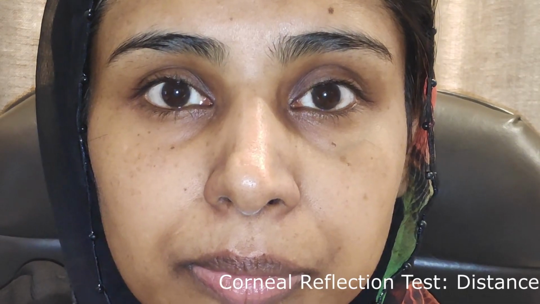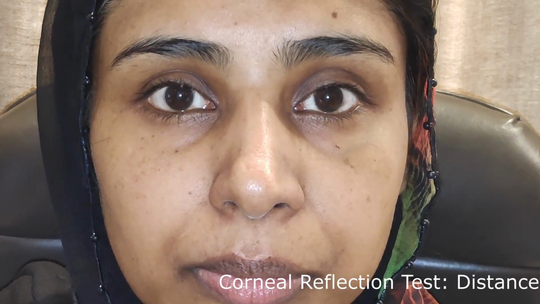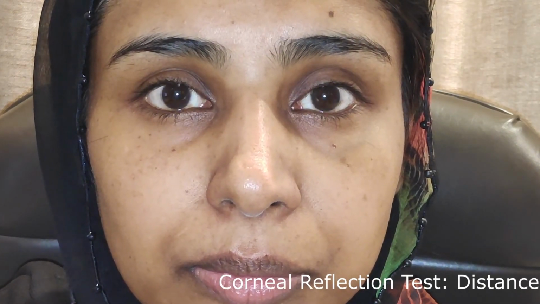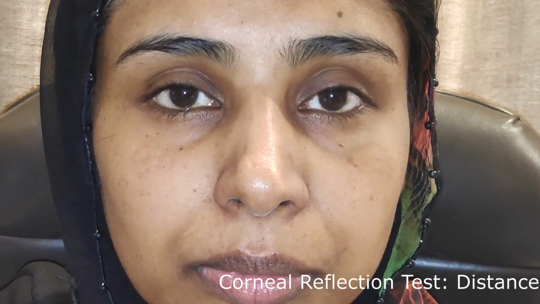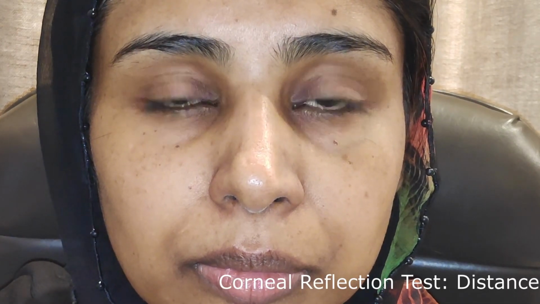So the first thing that we do when we're doing ocular alignment is the corneal reflection test, which is basically shining a torchlight at the bridge of the nose and noticing the position of the corneal reflex in both the eyes. The actual recording of the findings would be explained at the end.